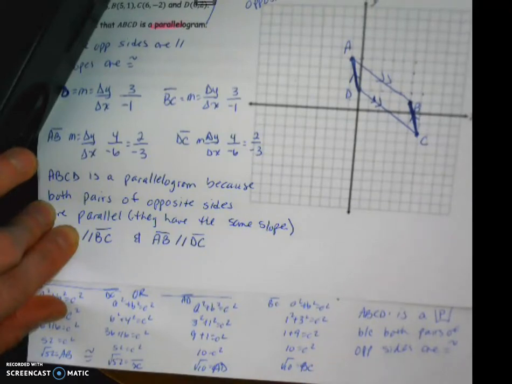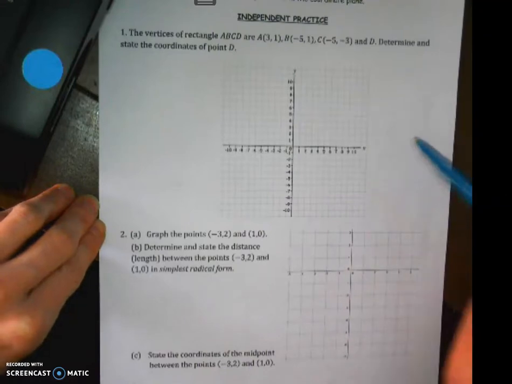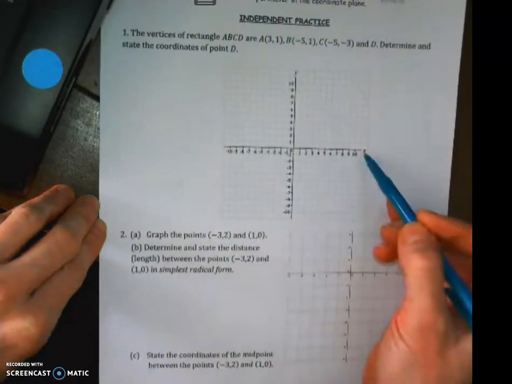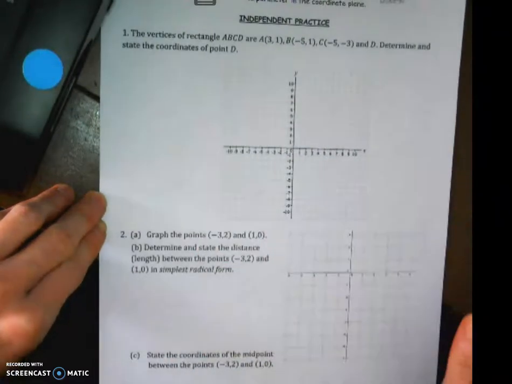You guys are doing such a great job. And here's the independent practice. So once again, if you don't have the sheet, just copy this down on a separate sheet of paper. With the graph, just sketch it. Just do an X and Y axes. You don't have to draw every single point. Just do what you can.